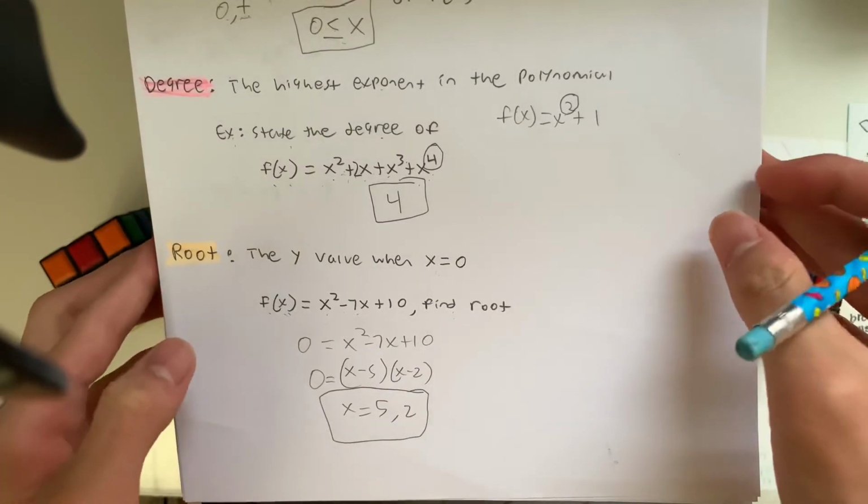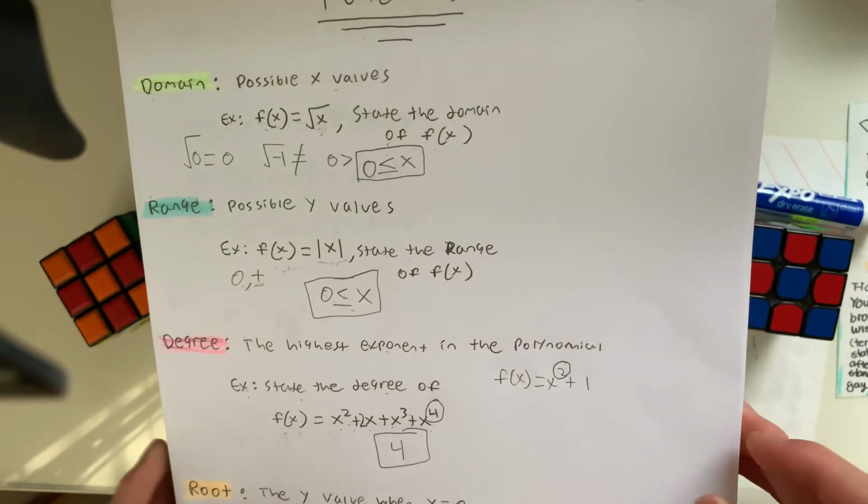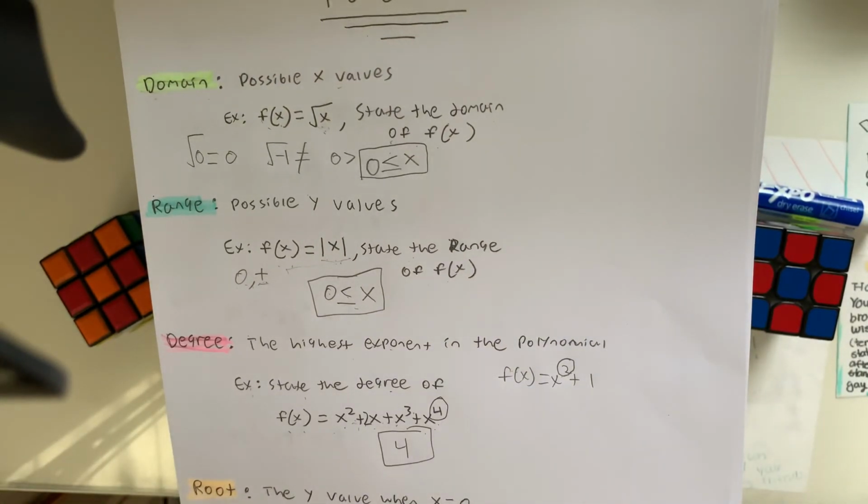And these are terms that you guys might need to know for the SAT or just school in general when you're reaching algebra or algebra 2.